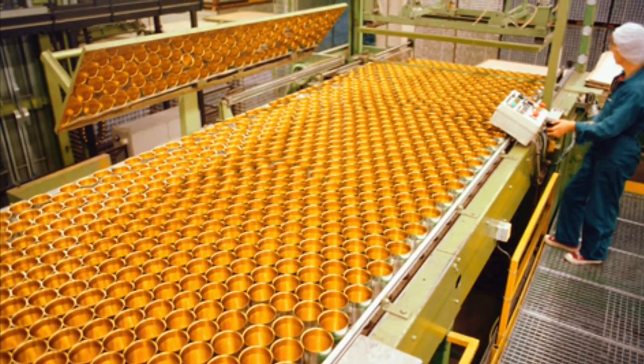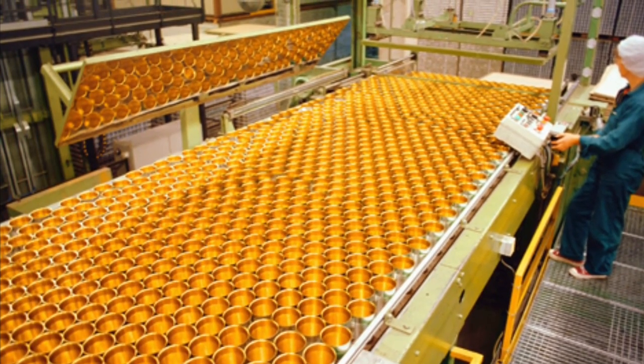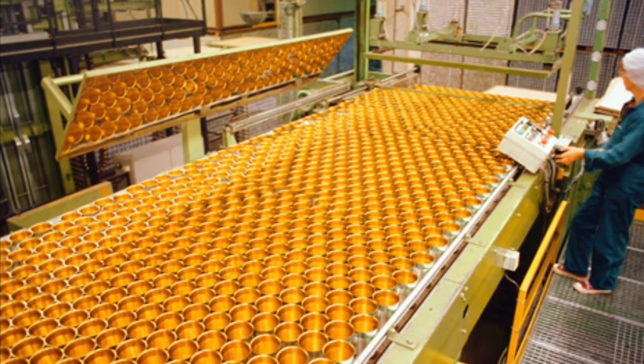This exact type of math would be used by engineers responsible for making any type of container, such as soup cans or cereal boxes.